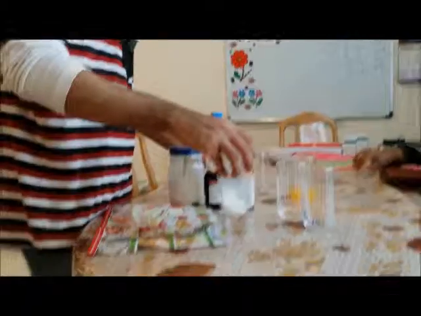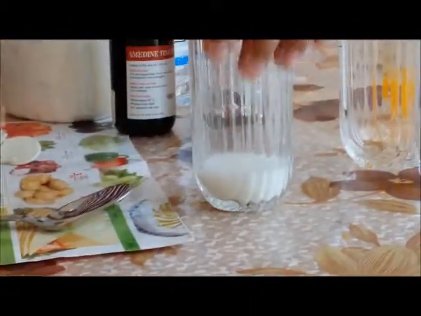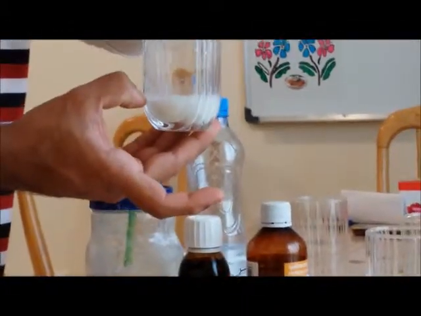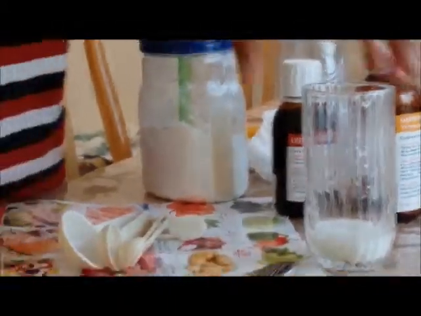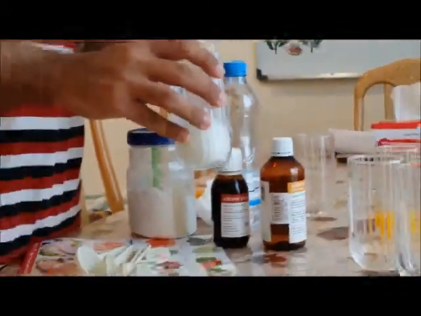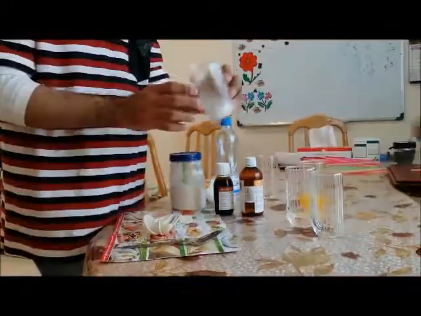My second glass contains a solution of starch and water. I have added quarter glass of water and then added about 1.5 teaspoons of corn starch and made a solution. It is cloudy but not thick, liquidy.